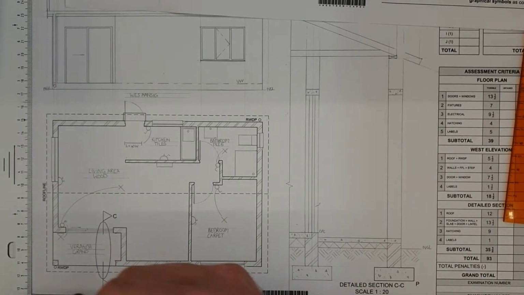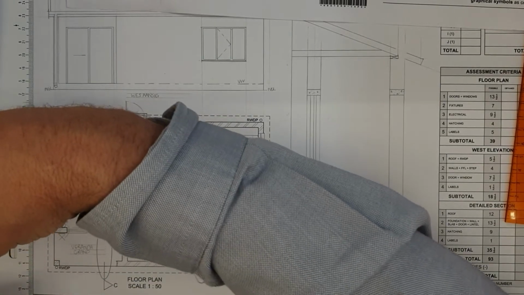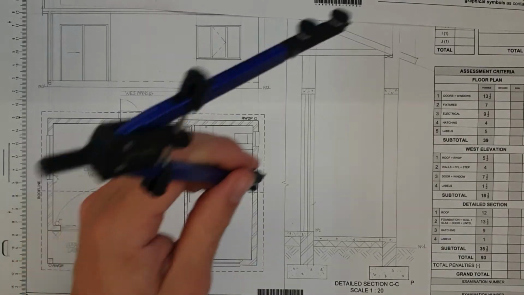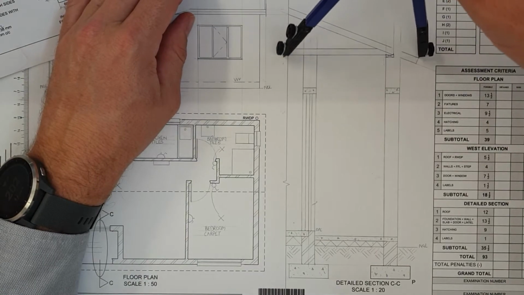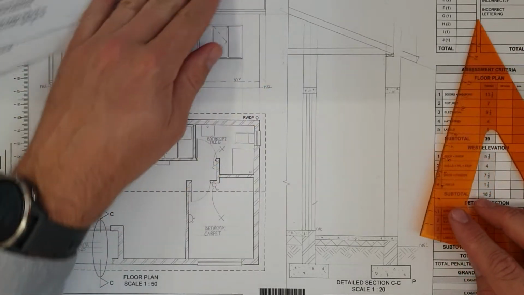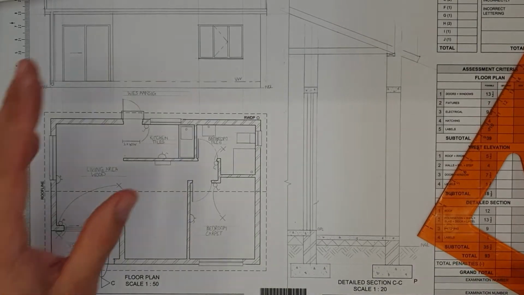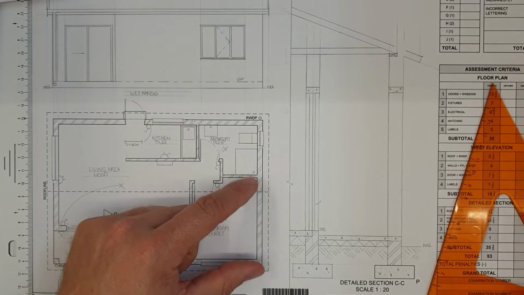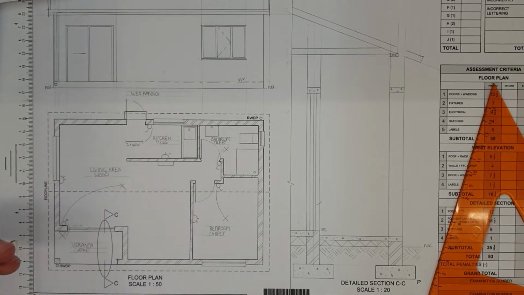So I need to now measure 150 millimeters from the overhang of this roof and mark to see if I can see another truss. Now I can't see that truss in this image, so I don't need to draw in that truss.